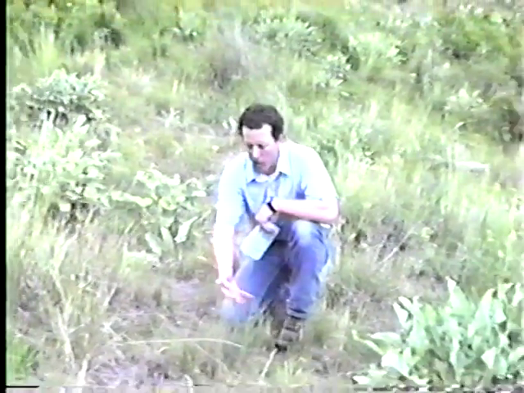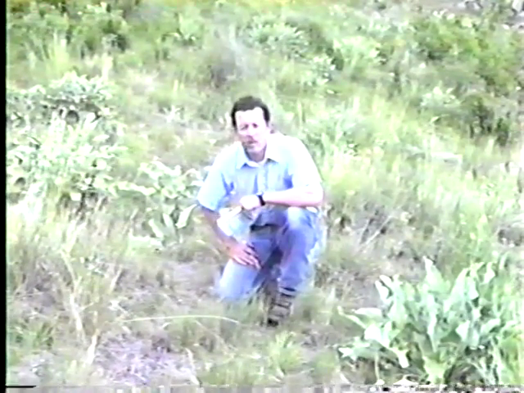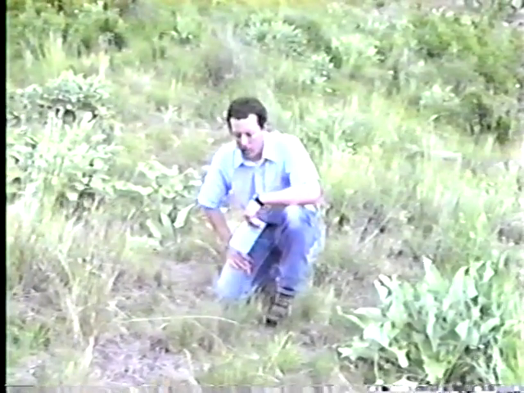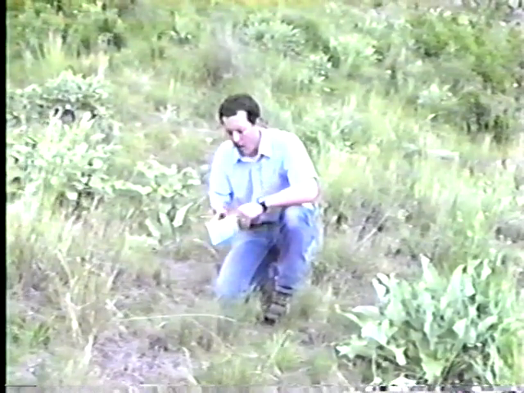And after you've done this a few times, you'll be able to look down and simply judge. I know this particular plant is in a 40 to 60% class. Write it down on the worksheet and continue on.